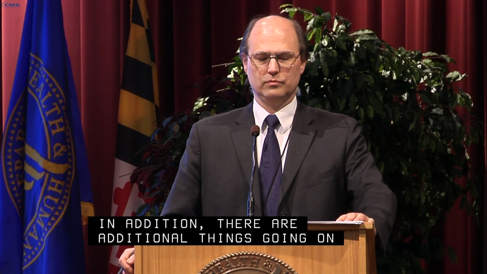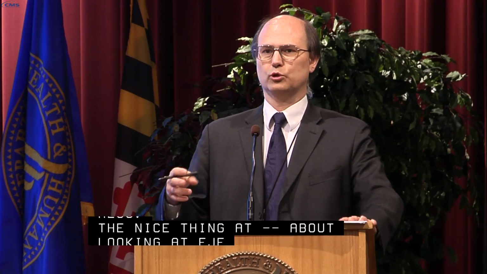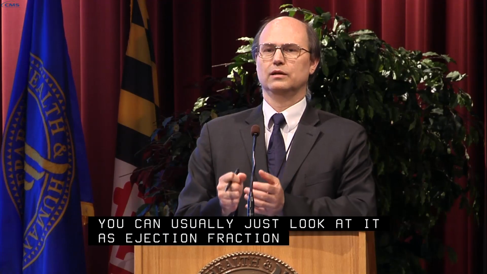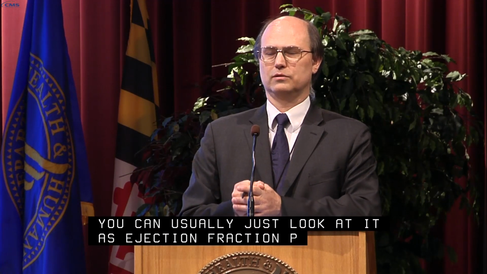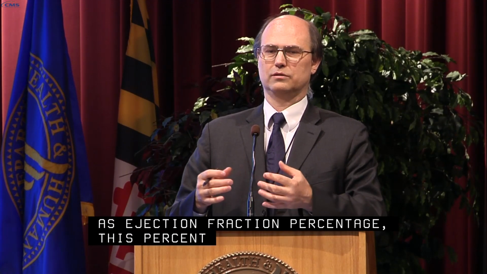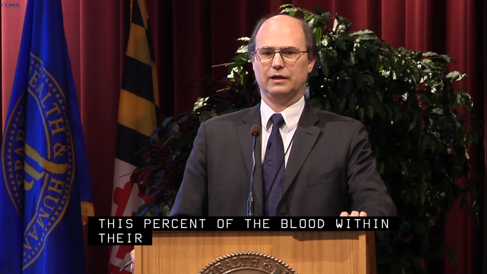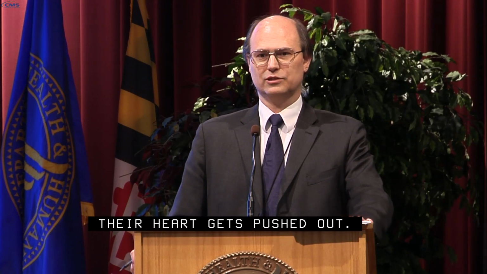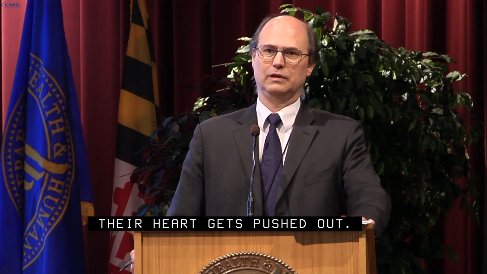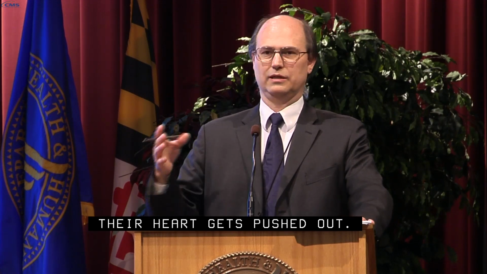So the nice thing about looking at the ejection fraction is you can usually just look at it as the ejection fraction percentage is this percent of the blood that's in the heart to start gets pushed out. And if the ejection fraction is above a certain percent, then it's good.